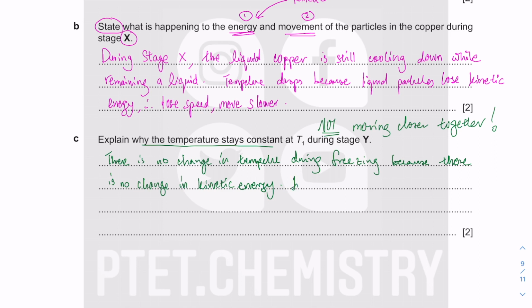Instead, at this stage energy is released due to the formation, because this is a cooling curve. In a heating curve, we are talking about breaking the forces of attraction between particles.